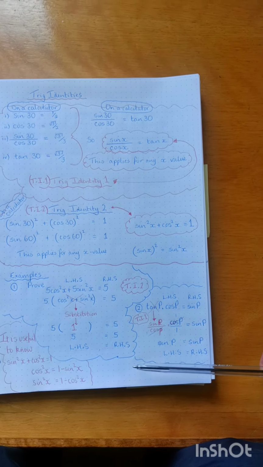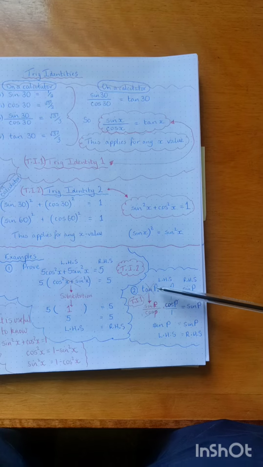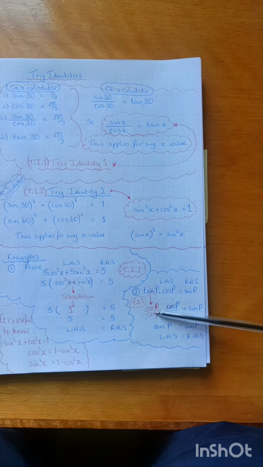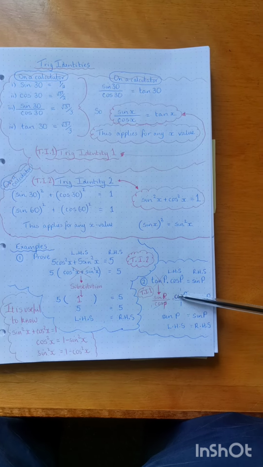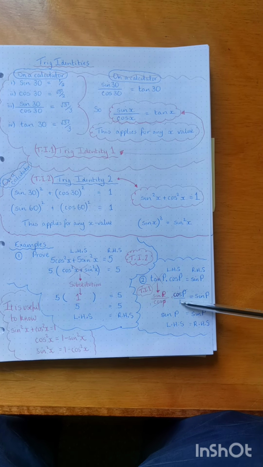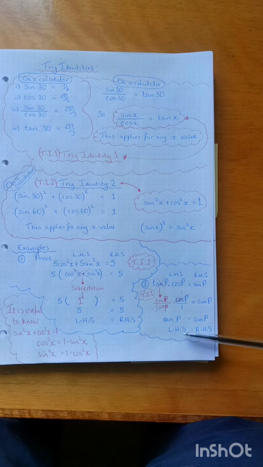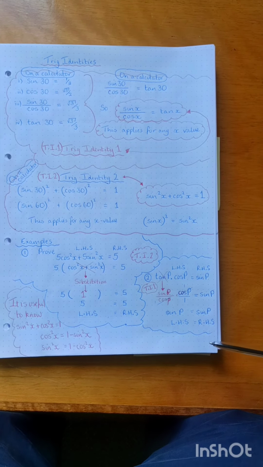If we come over to this example, my substitute here is tan p can be replaced with sin p over cos p. The cos p's cancel because I put cos p over 1, and that gives me sin p is equal to sin p, so my left-hand side is equal to my right-hand side.